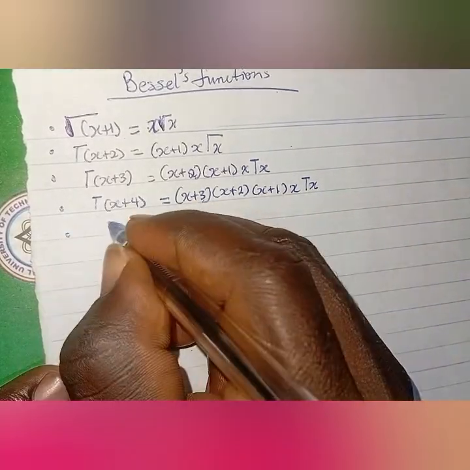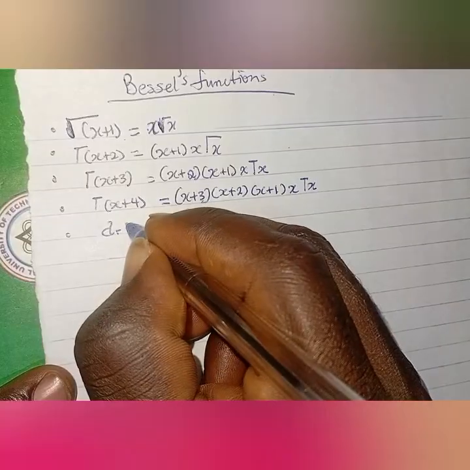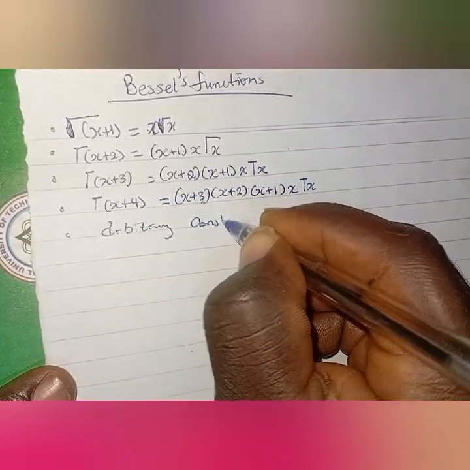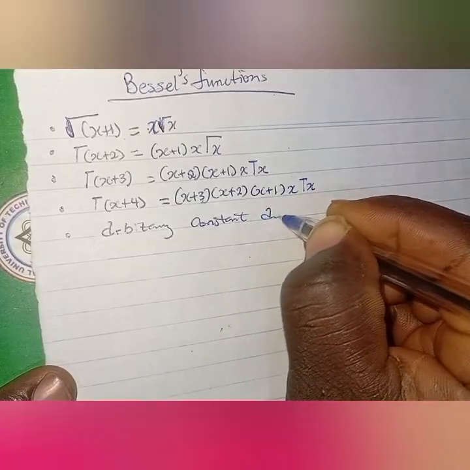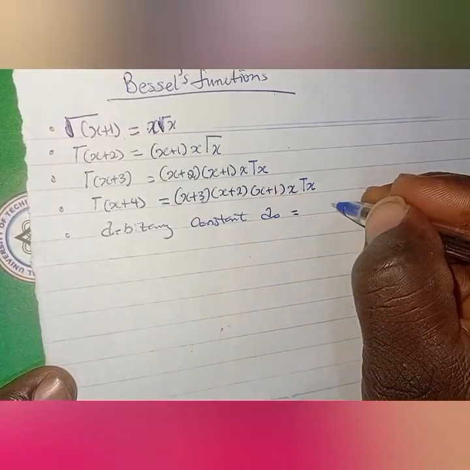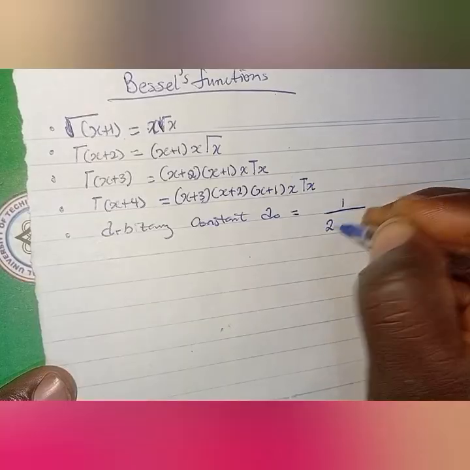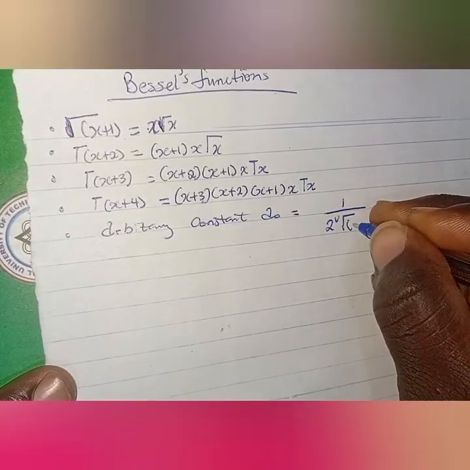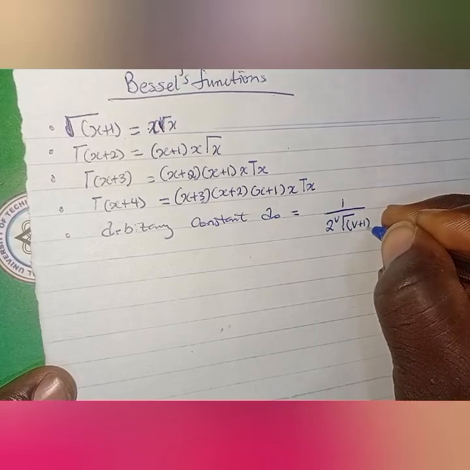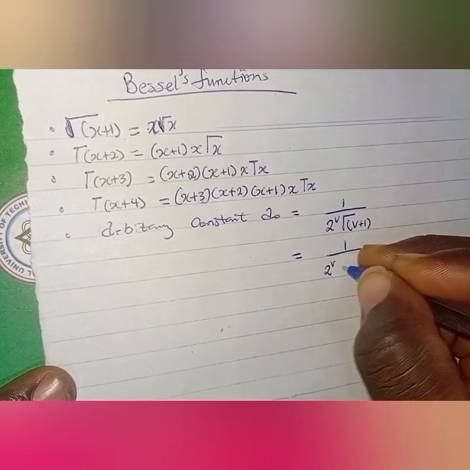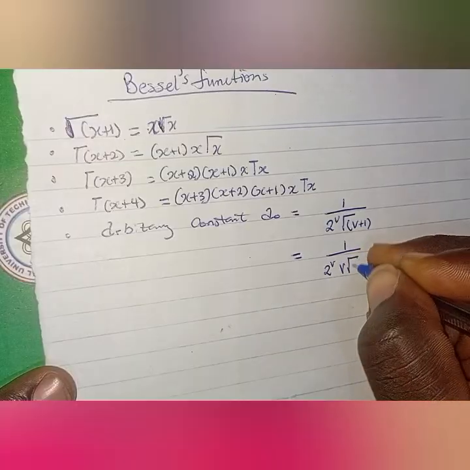And another thing we need to know, we have an arbitrary constant a naught, which is equal to 1 over 2 raised power v, gamma v plus 1, which can also be written as 1 over 2 raised power v, v gamma v.